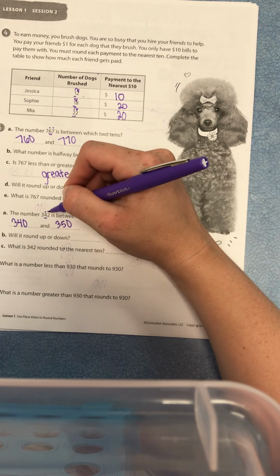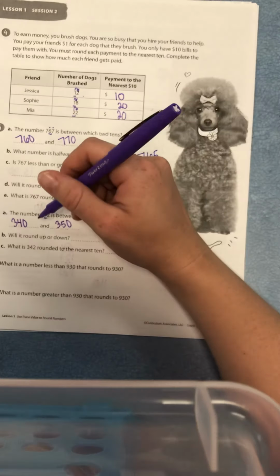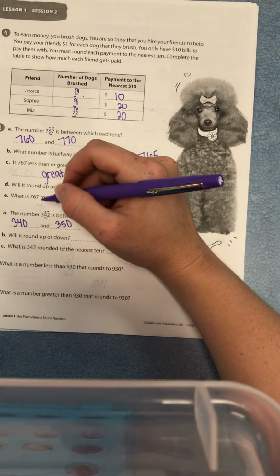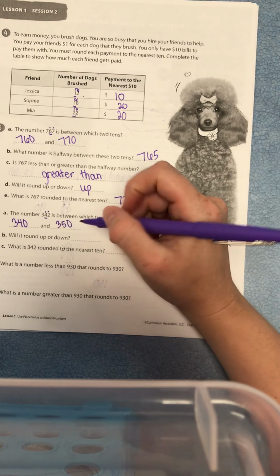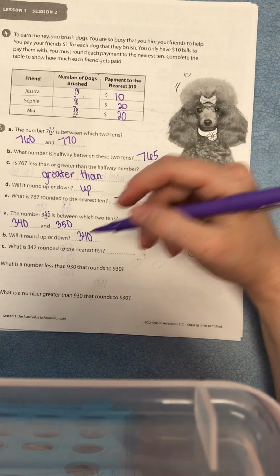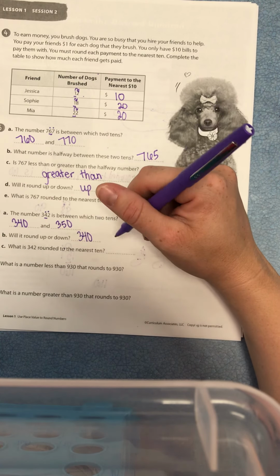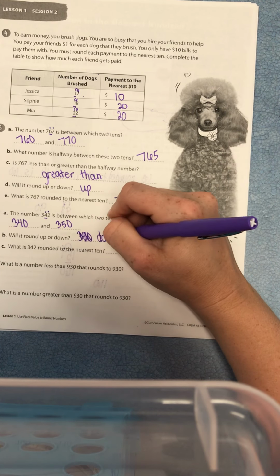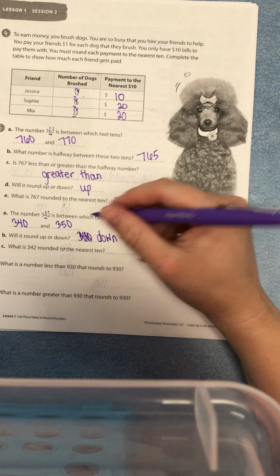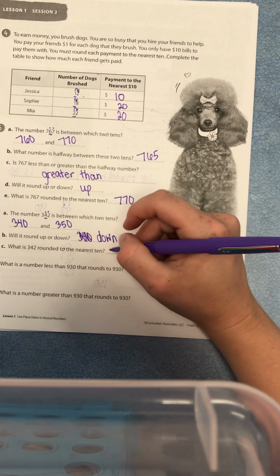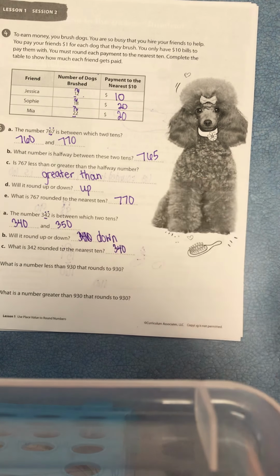So will 342 round up or down? Is it closer to 340 or is it closer to 350? If you said it's closer to 340, you are correct. Good job. What is 342 rounded to the nearest 10? Oops, sorry, I should have said it'll round down there. I got ahead of myself, didn't I? So what is 342 rounded to the nearest 10? 340. Mrs. Clark was going ahead. She was speeding right through, wasn't she?